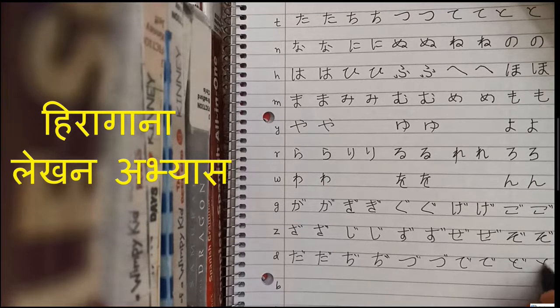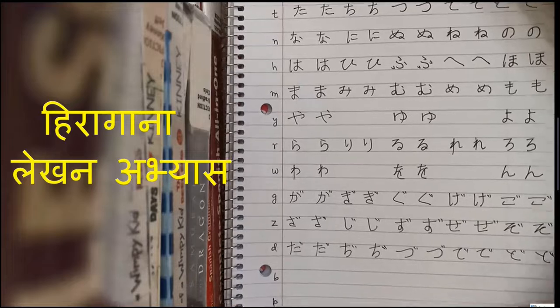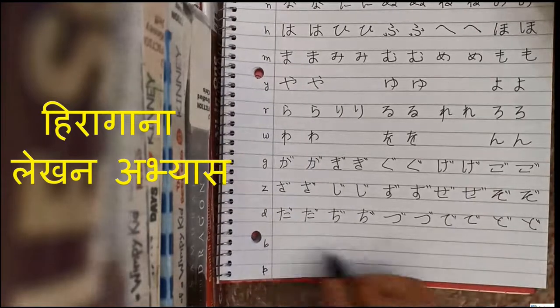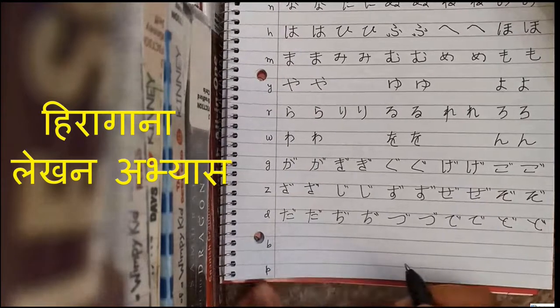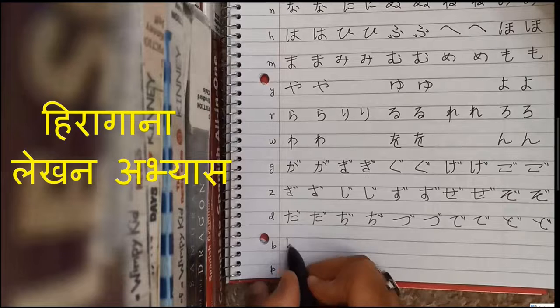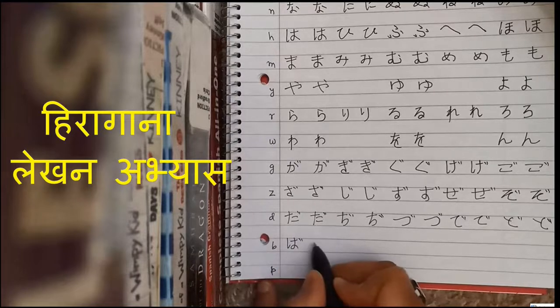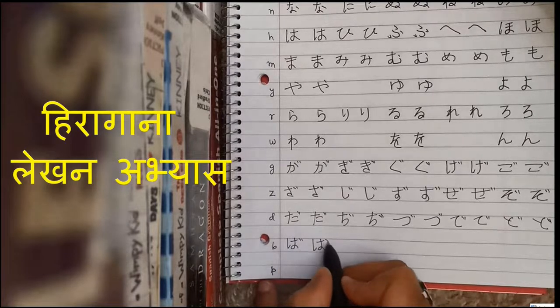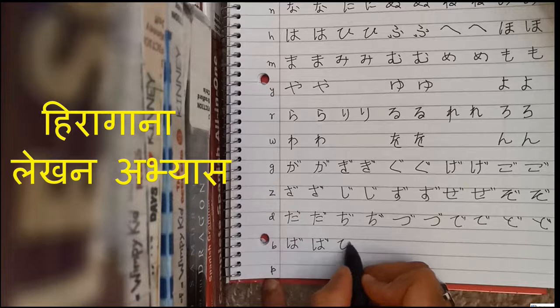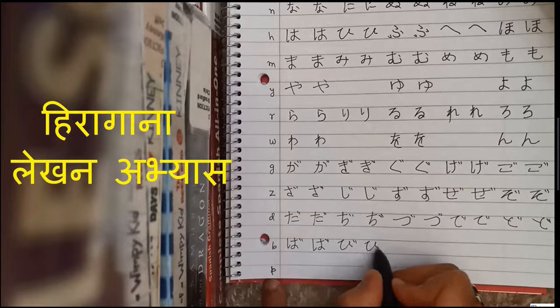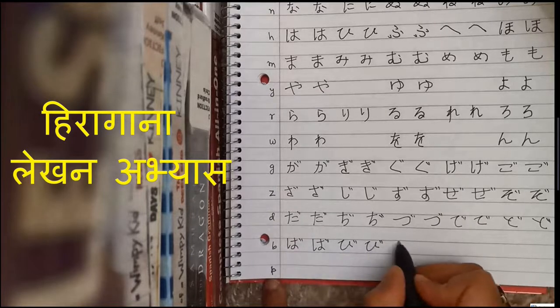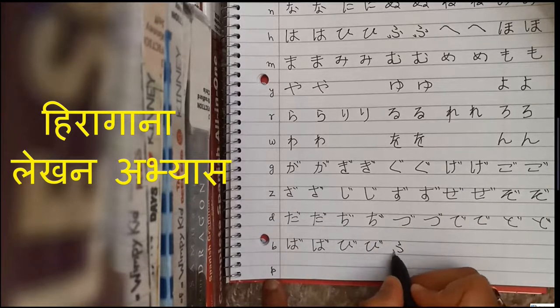And the final line of the dakuon is ba, bi, bu, be, bo. Ba, bi, bu, be, bo. It's the final line of the dakuon series.